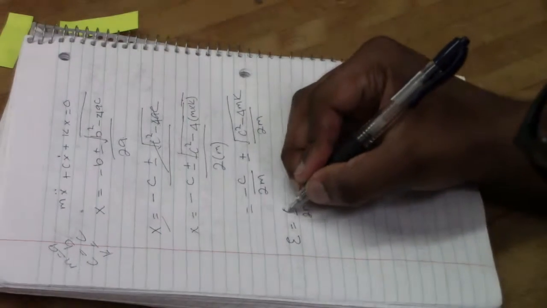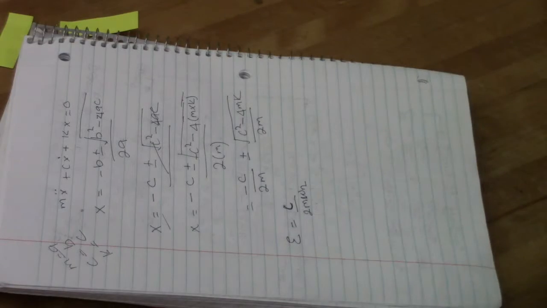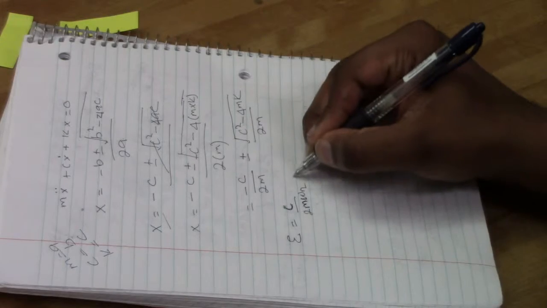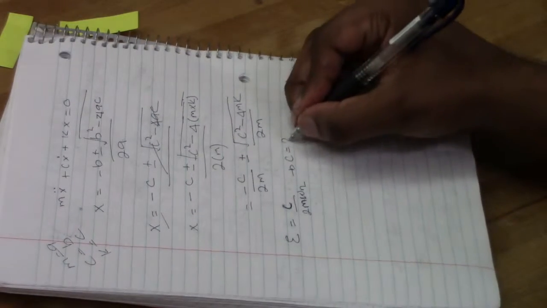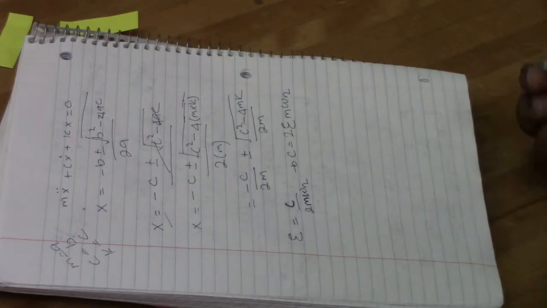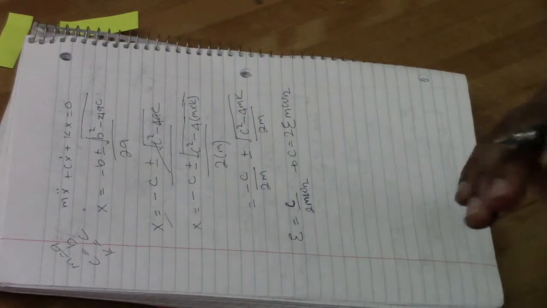So let's rewrite the equation as c is equal to 2 zeta m omega n. Simple. I can replace every c by this value.